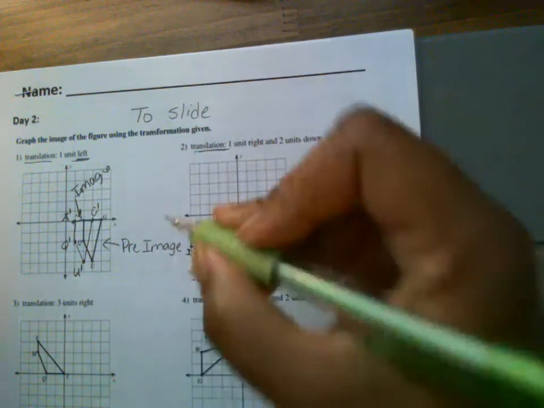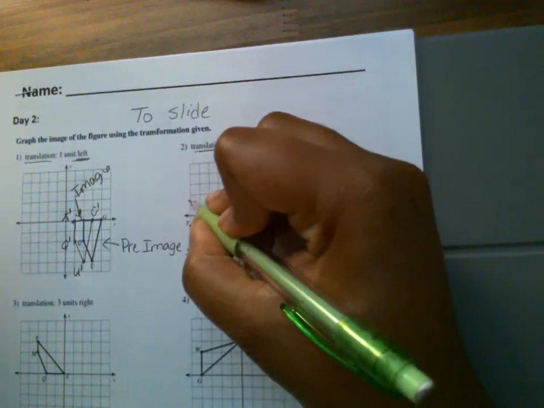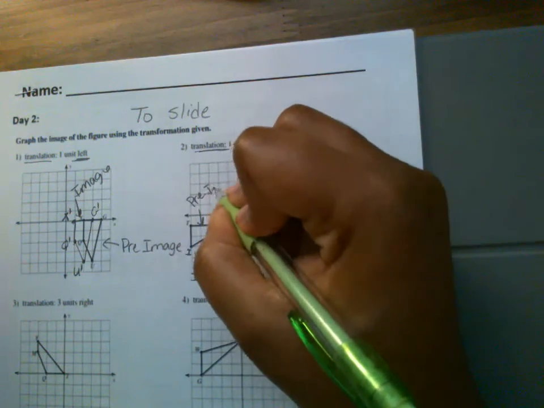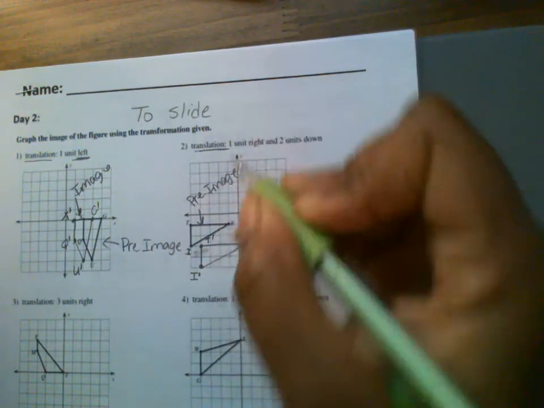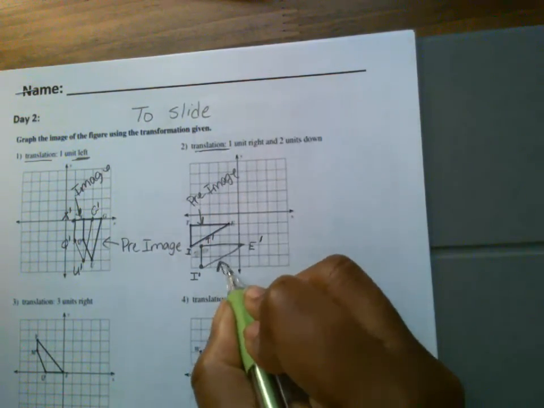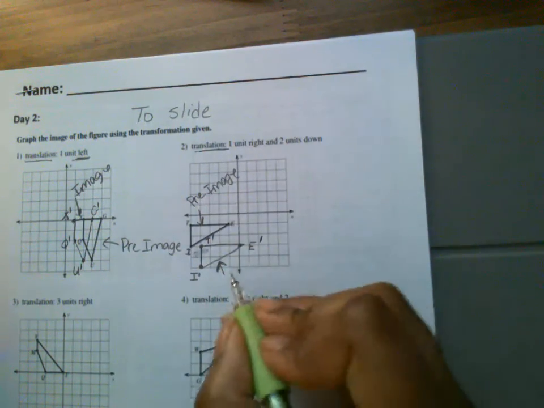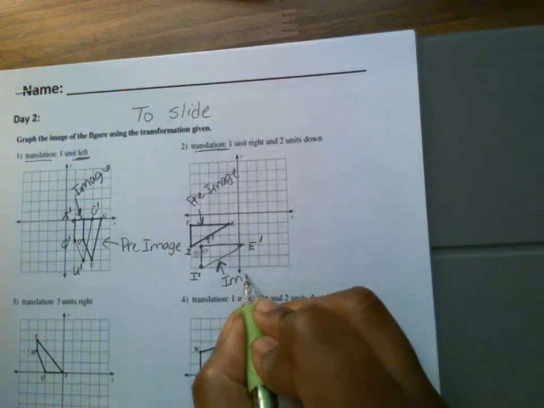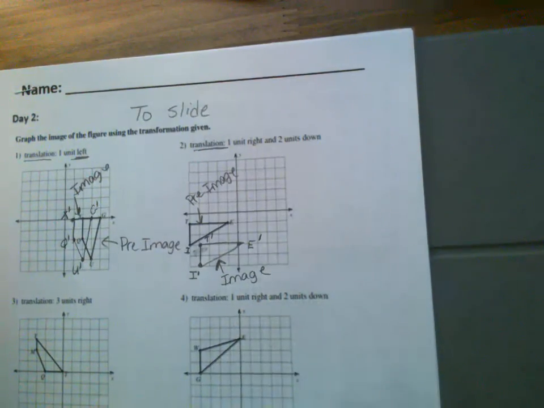And now what I have, where it started was called the pre-image, and where it moved to is now called the image. Questions about that?